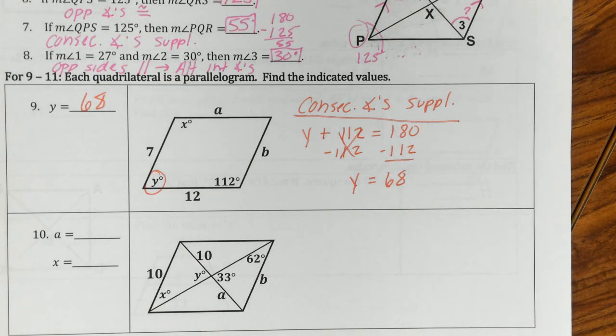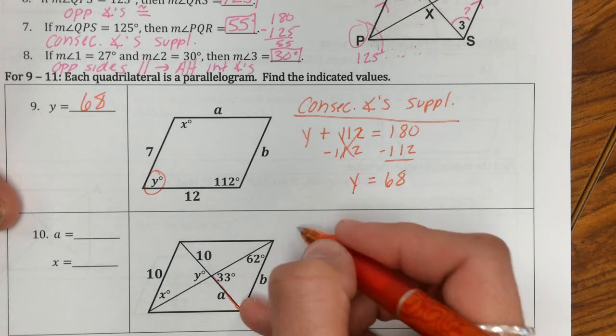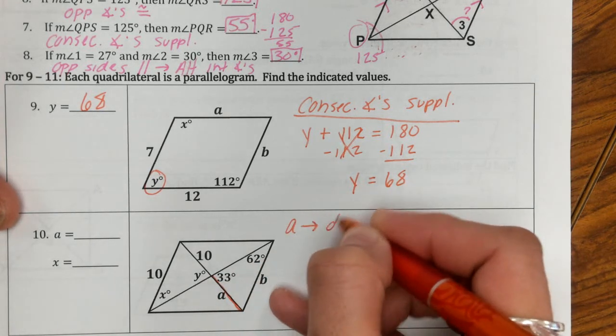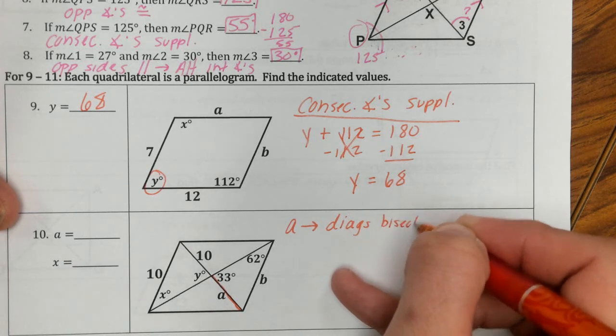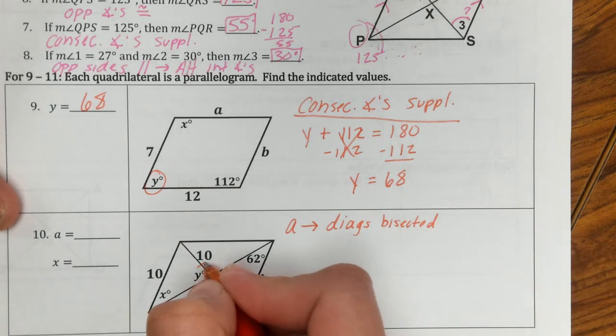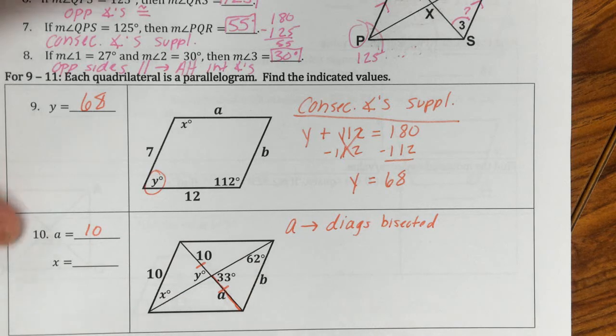Number 10 is a lot going on, but let's take a look. We want to find a and we want to find x. Focus on one thing at a time here, okay? First of all, we're going to find a. A is going to be this part of the diagonal. So for a, we know that diagonals are bisected. So that means these two will be congruent. So a is simply just going to be 10.